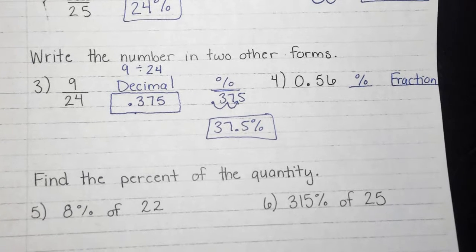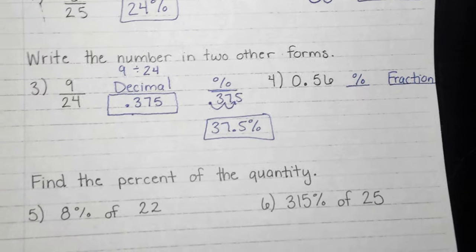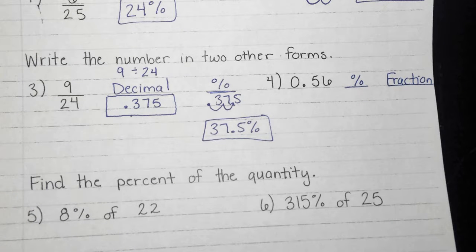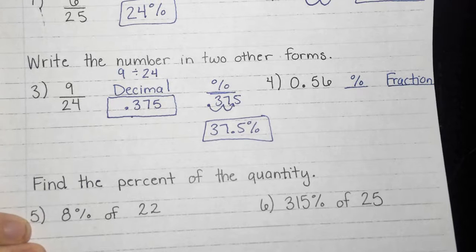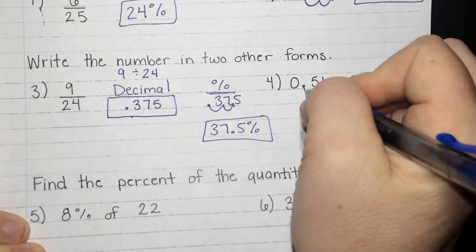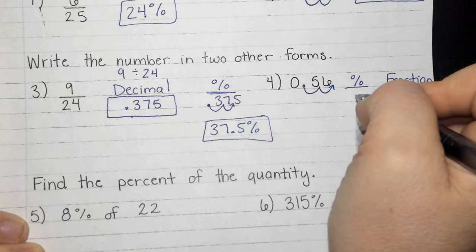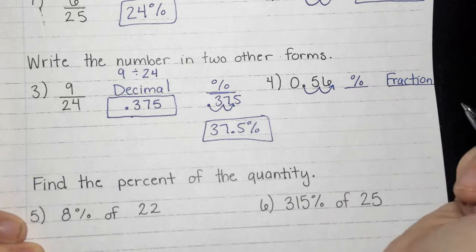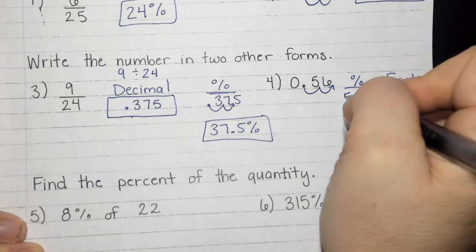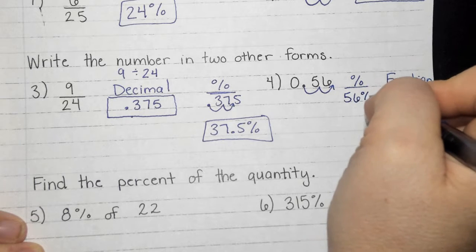Okay. How am I going to make that decimal a percent? Move the decimal 2 times to the right. Very good. So what do I get for my answer on that one? 56%. Make sure we include that percent symbol.